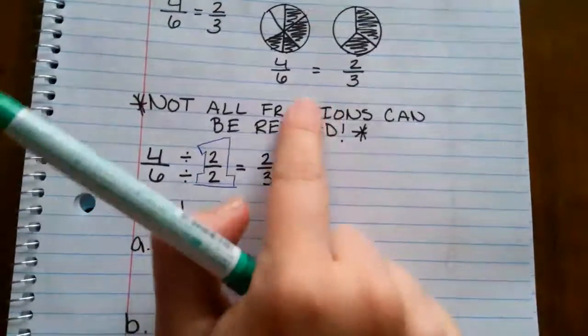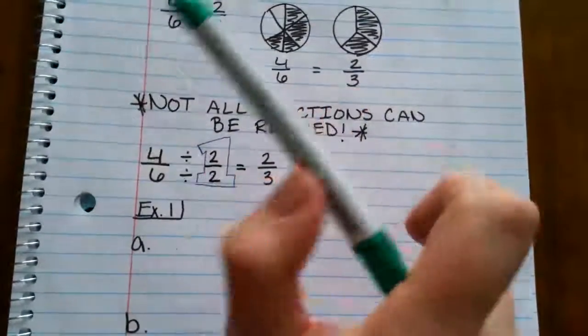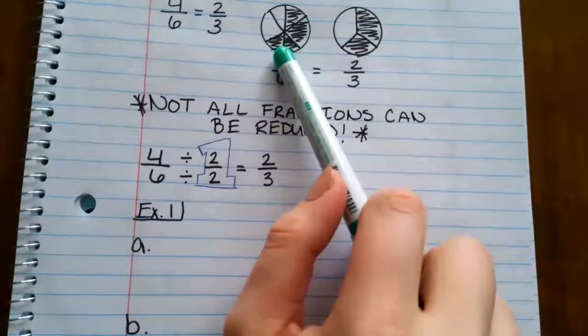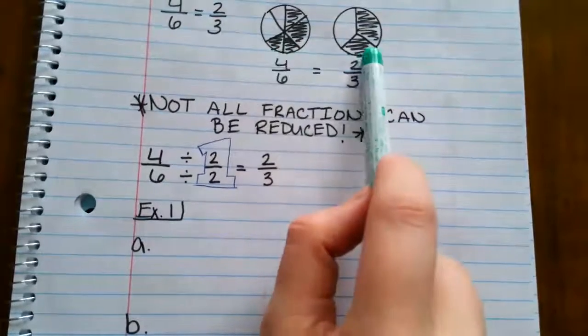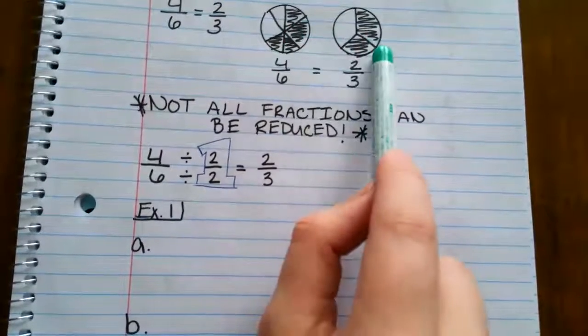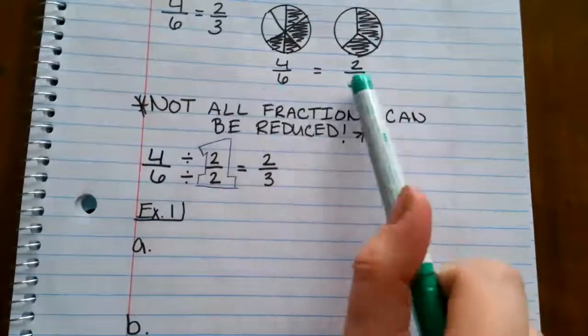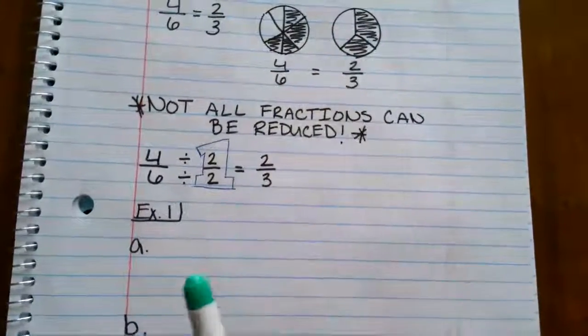Now back up here, there's the same fraction. They mean the same thing. We just cut our parts. We didn't make our parts smaller. We made our parts bigger by dividing, but we made our numbers smaller.